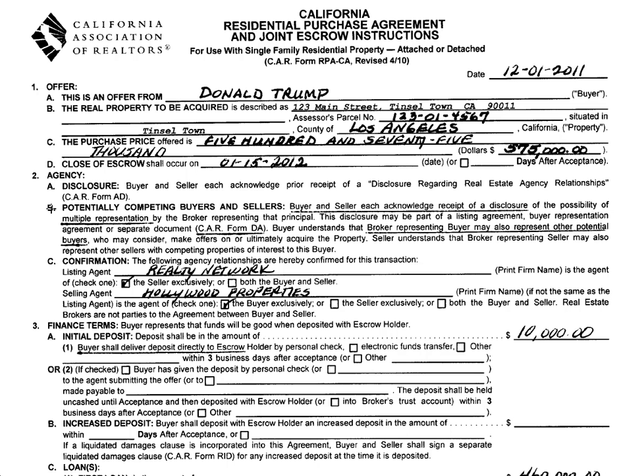Paragraph B, potential competing buyers and sellers. You as an agent could actually be writing an offer on the same property with a couple different buyers. And in that case, you would have to execute CAR Form DA, disclosure and consent to represent more than one buyer or seller. Paragraph C is confirmation of which brokerage is representing both parties.